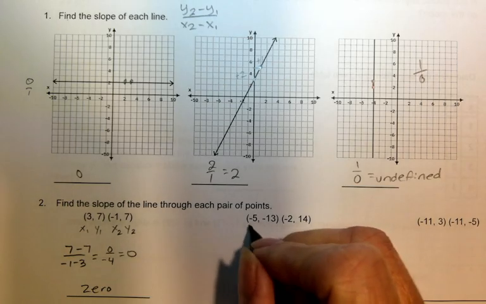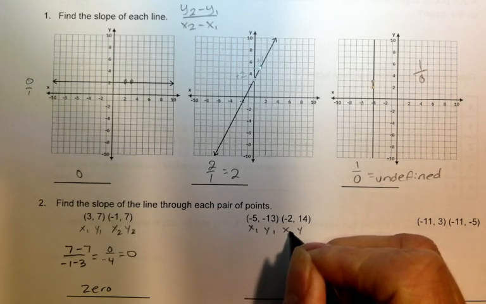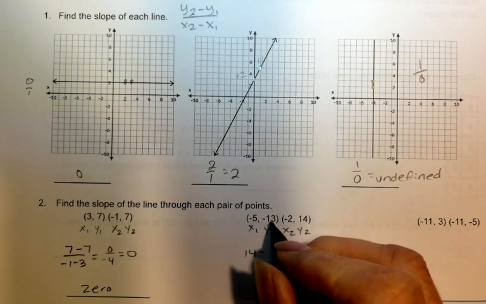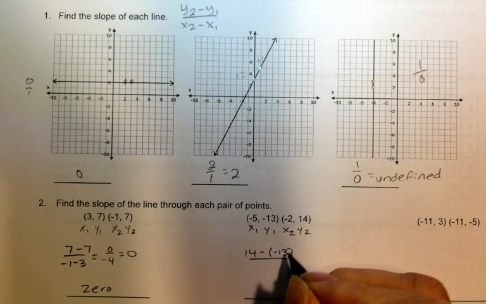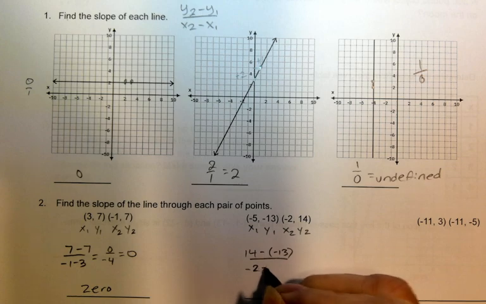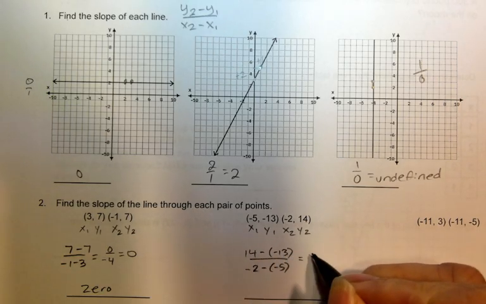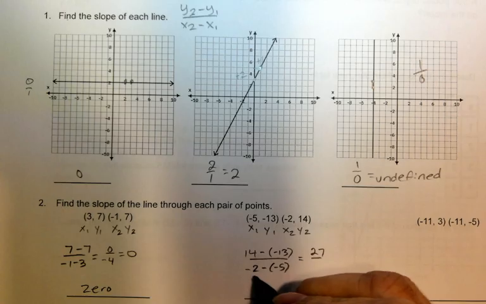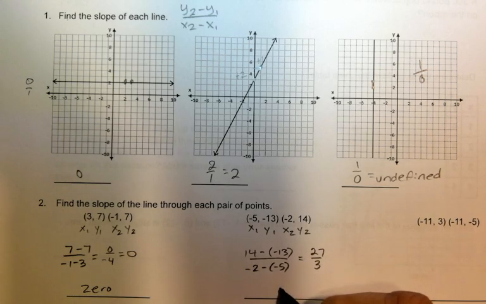All right, next one. Again, label our points, x and y, group 1 and group 2. So y2 minus y1, which is also a negative. You need to write both negatives, over x2 minus x1. Again, double negatives. You have to write both of them. So we're going to simplify that. 14 and 13 make 27. And 2 minus negative 5 makes 3. So my slope is 9.